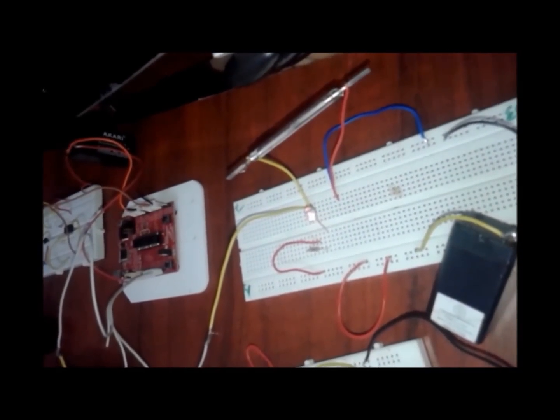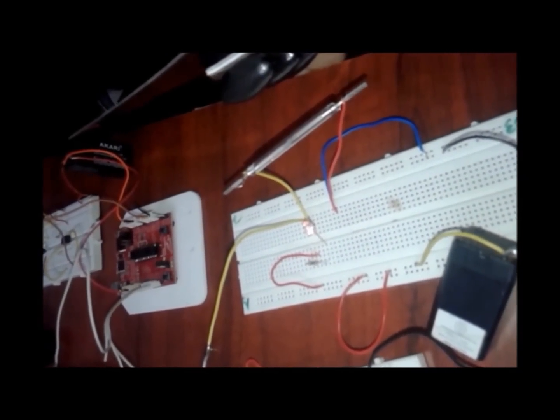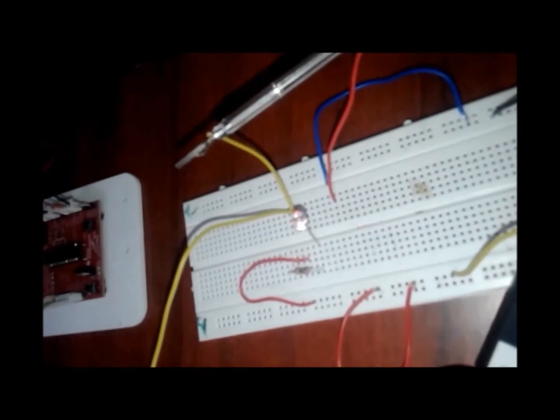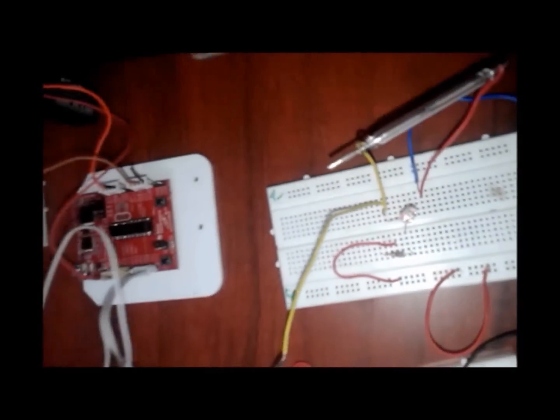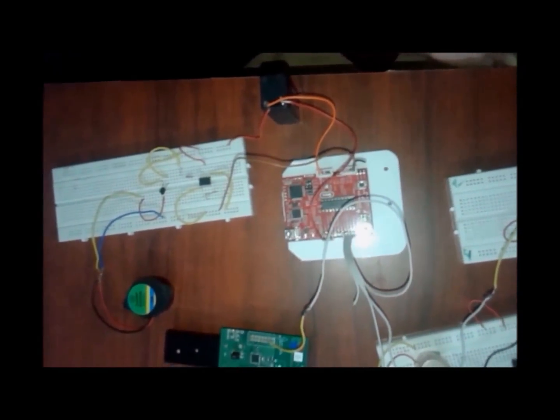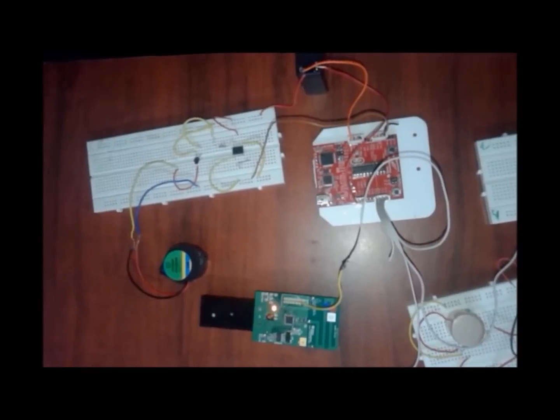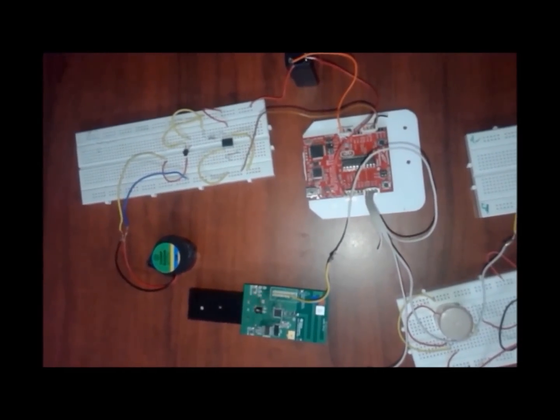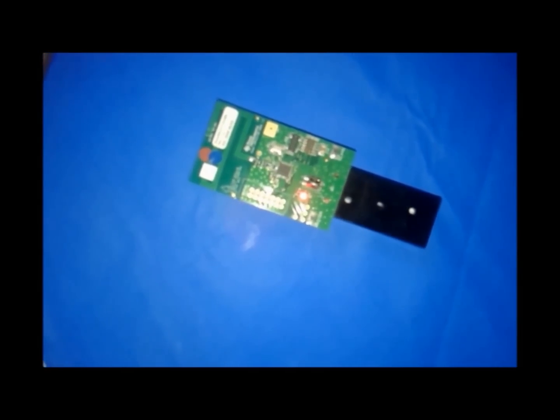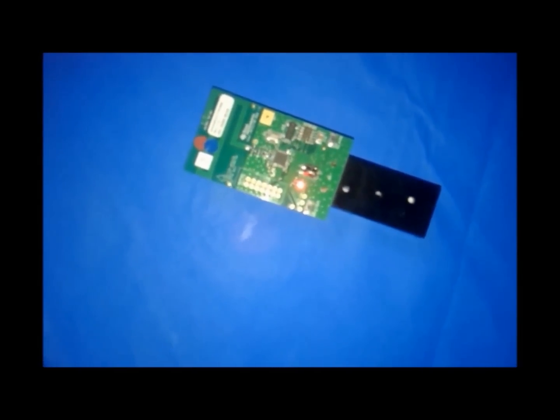The lid is broken, so the magnets are close to the reed switch. The LED in that circuit shows that that circuit is also working. At the output, we see the buzzer is ringing as well as the transmitter is transmitting a signal, which is being received at the receiver. This is the receiver. It has been kept at some distance from the transmitter, and the LED glowing shows that the signal has been received on the receiver.